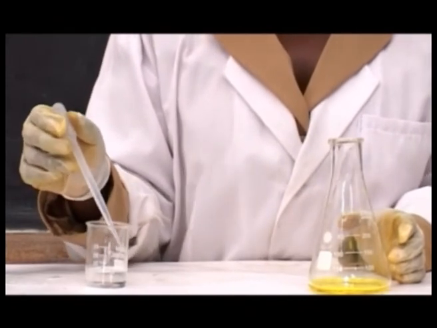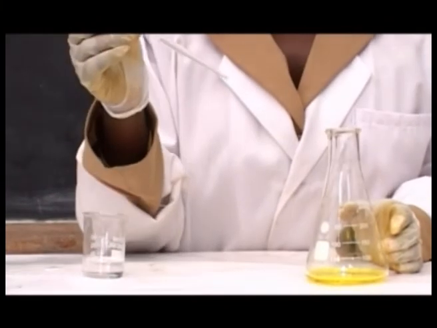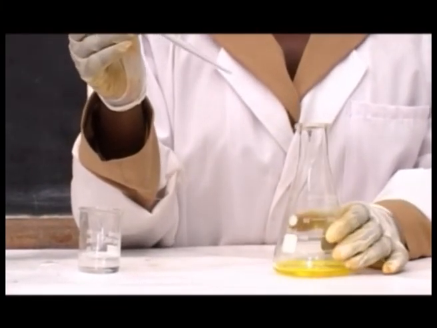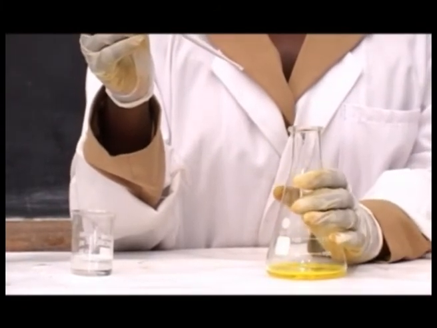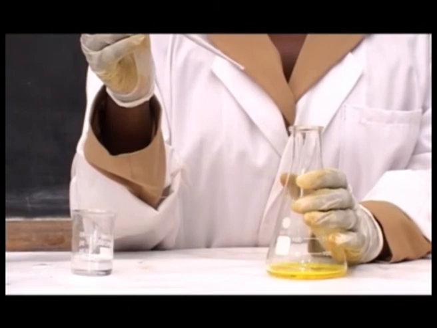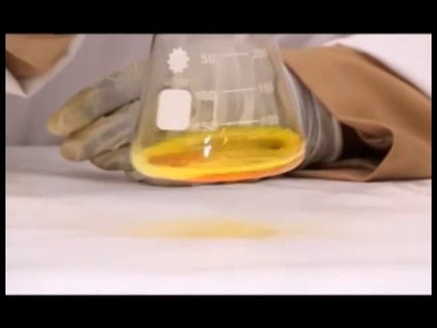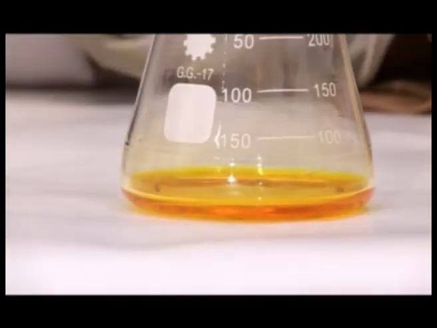Take 2 ml of 2 molar hydrochloric acid and add it to the chromate solution. You can see the color of the solution is orange.